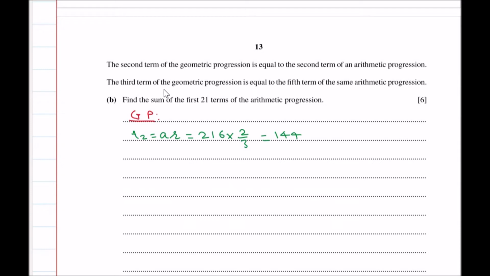Okay. Now the third term of the geometric progression. Let us find T3, which is equal to AR squared, that is 216 into (2 by 3) squared. If you simplify this, you get 96.